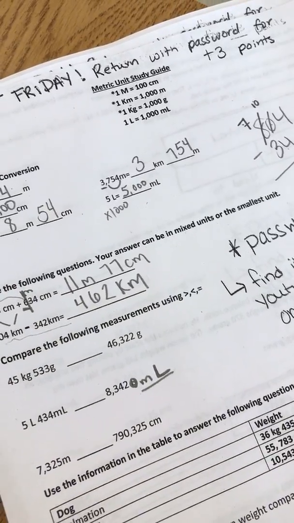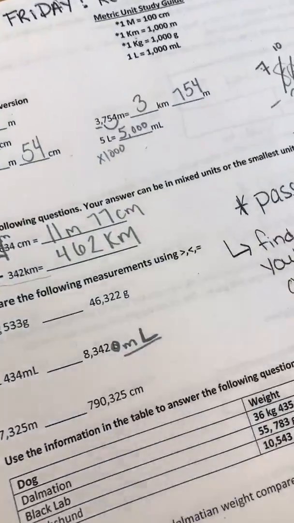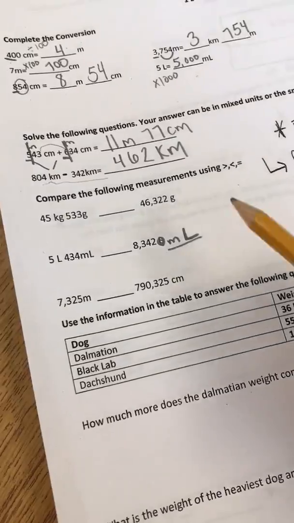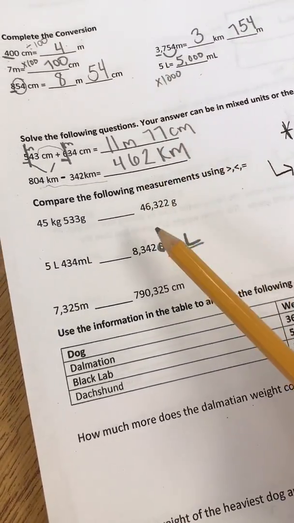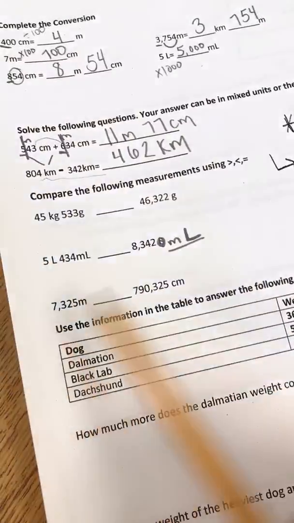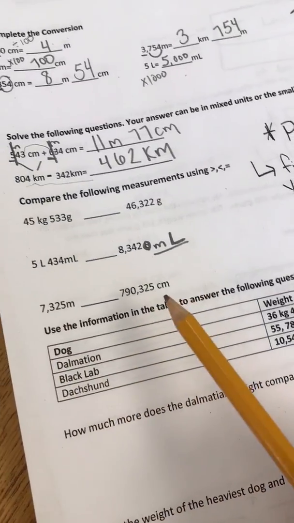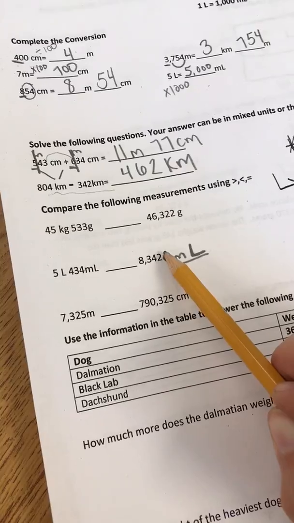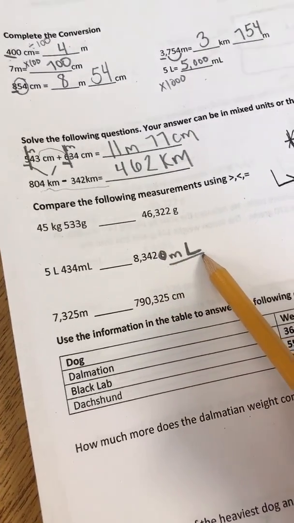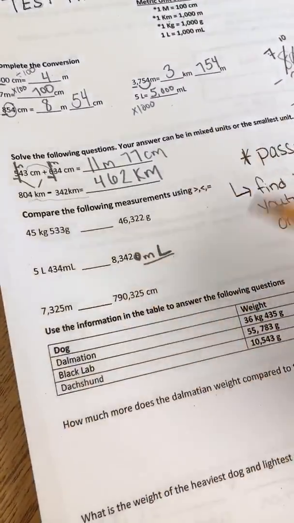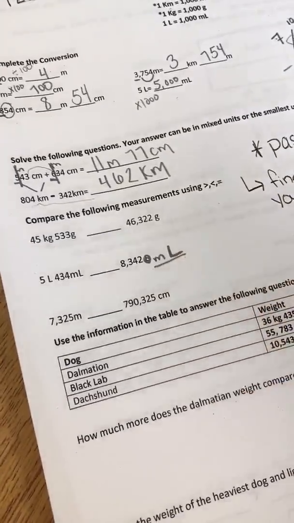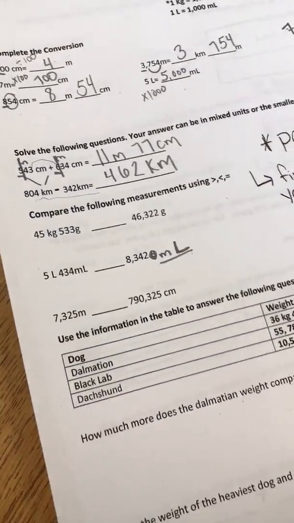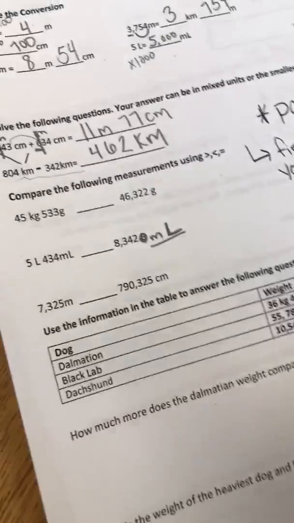The next letter in the password is R. This time I'm going to be comparing measurements. And again, there's another reason why I'm doing this video. In class, your student was asked to change this measurement from liters to milliliters. So if they don't have that, this is just a way where they can kind of see where they might have gotten left behind and fix that so their answer makes sense.